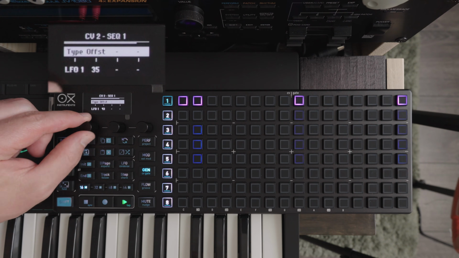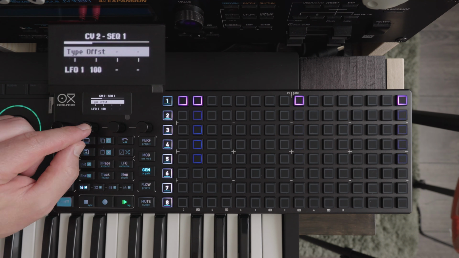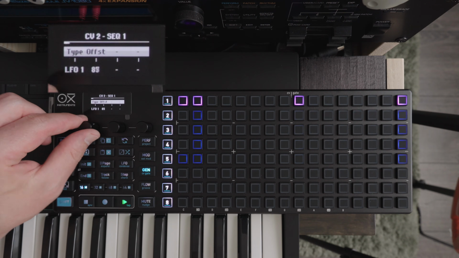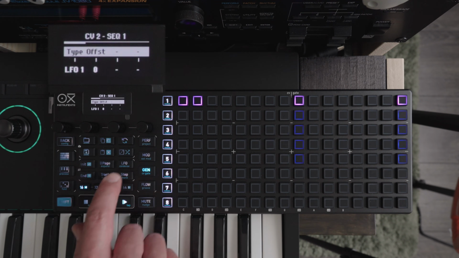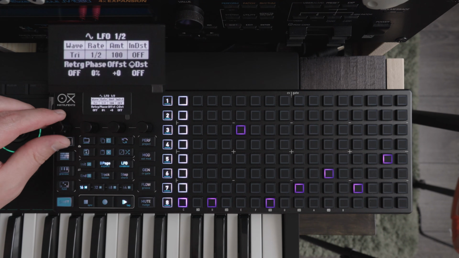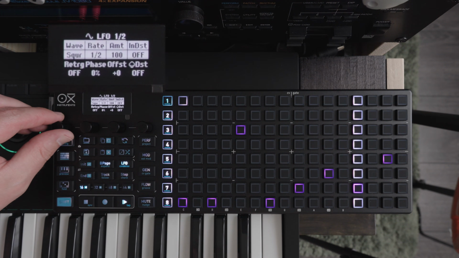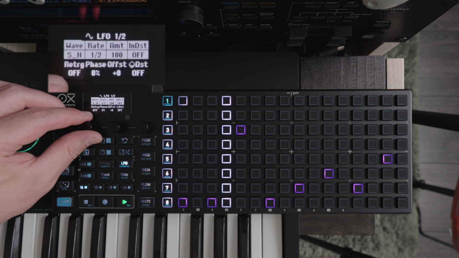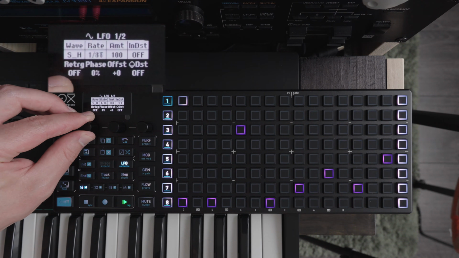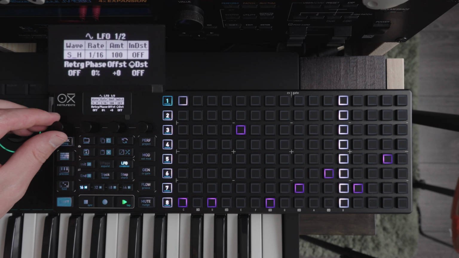And you can go higher as well, so basically be constantly higher. And back to 0. And you can use all the different LFO waveforms here. You can change the rate.